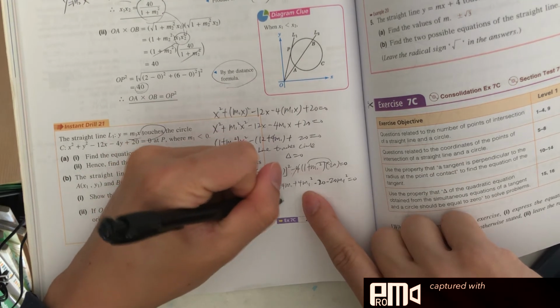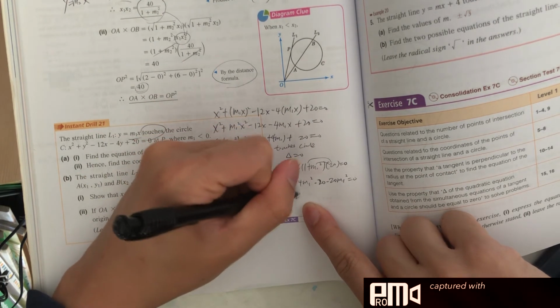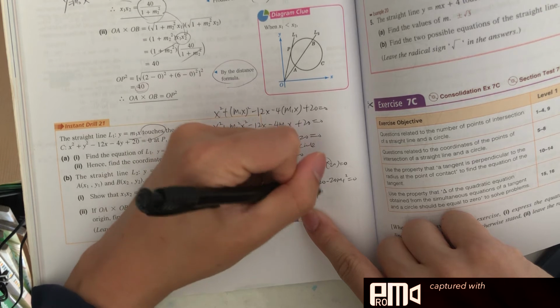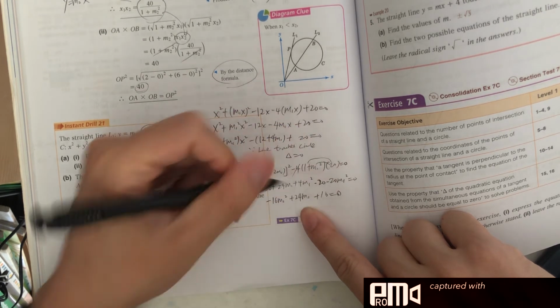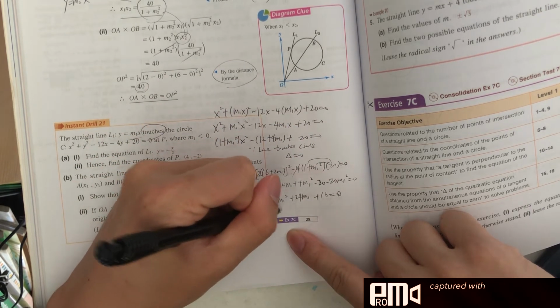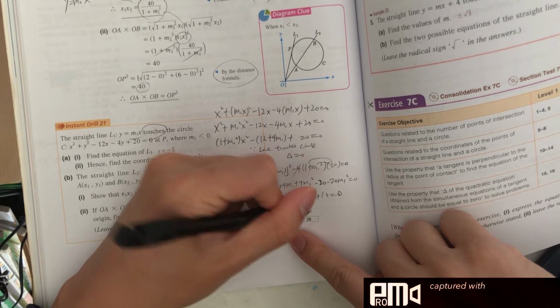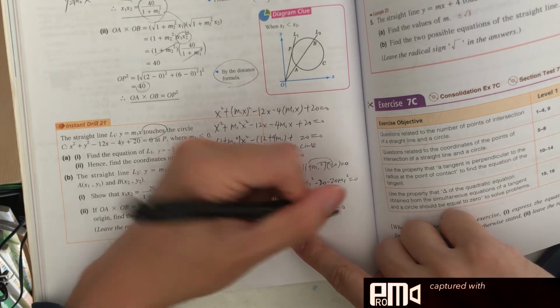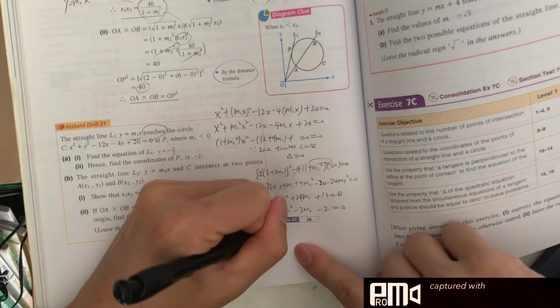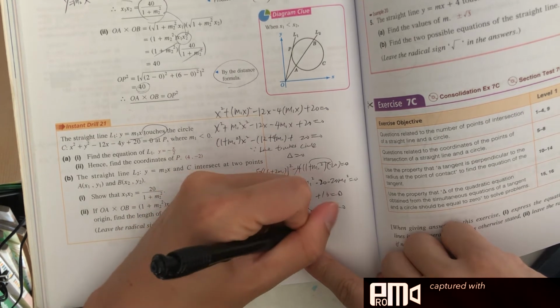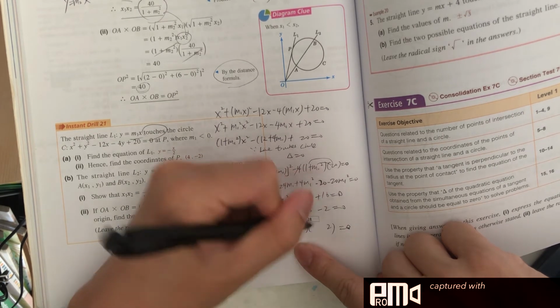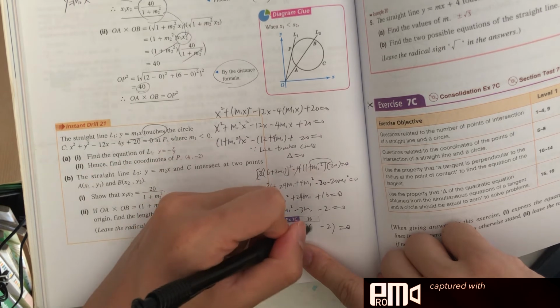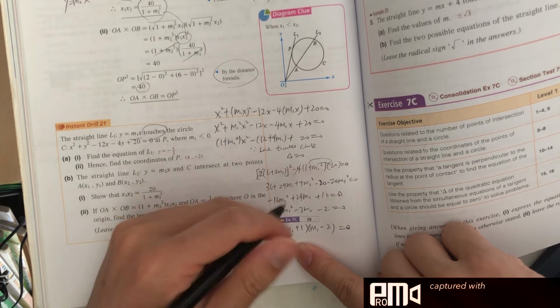Negative 16 m1 squared plus 24 m1 plus 16 equals 0. Divide by negative 8, 2 m1 squared minus 3 m1 minus 2 equals 0. 2 m1, 2, minus 4 and then plus 1, like this.